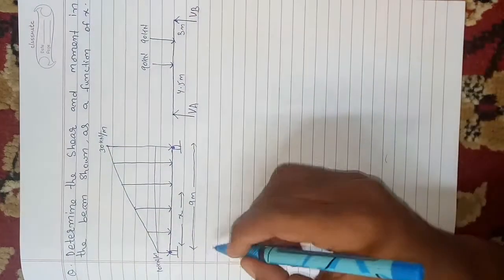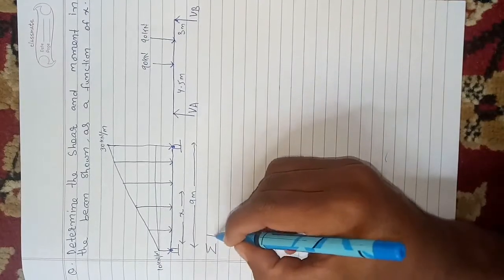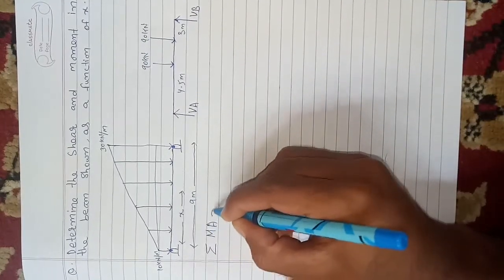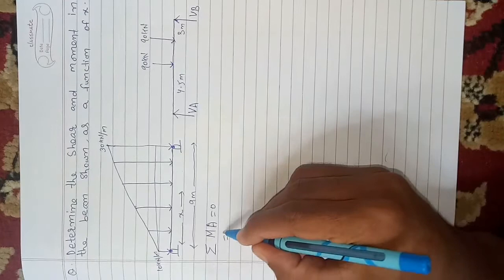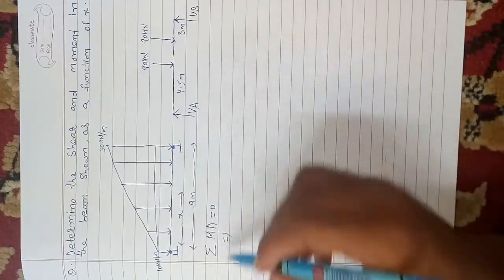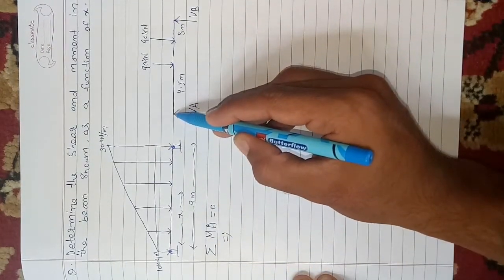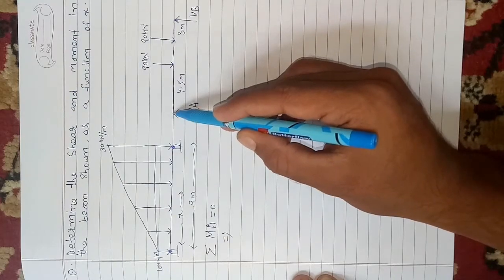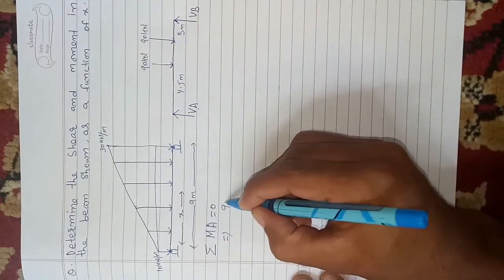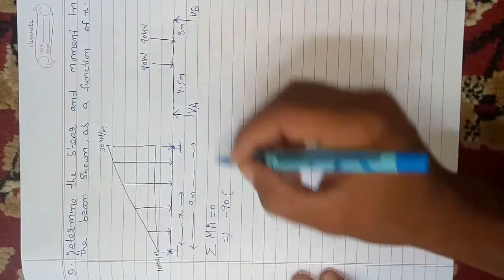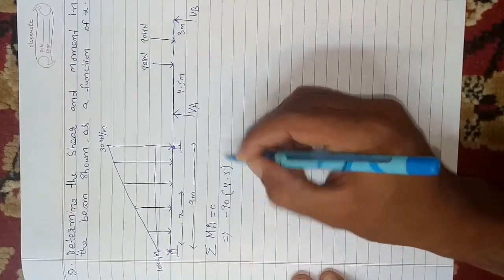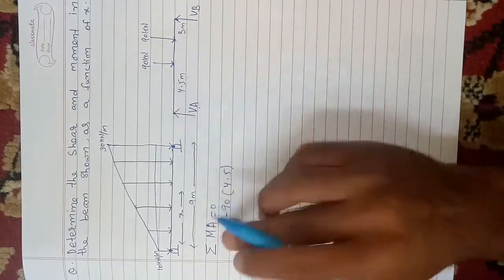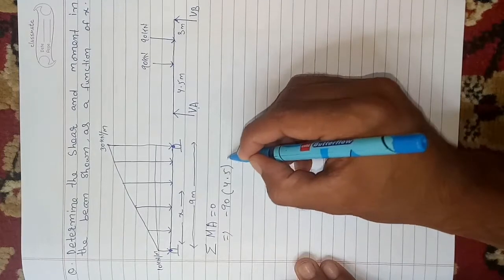Now, in order to find the reactions, first I will use the equation summation of moment at point A equals 0. Due to this force, it is passing through the point, so the moment will be 0. Due to this 90 kilonewton, it is minus 90 into distance 4.5, since it is trying to rotate the beam in downward direction, that is why I take this negative.